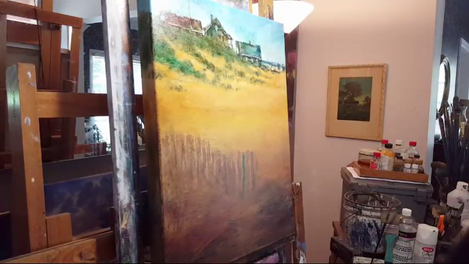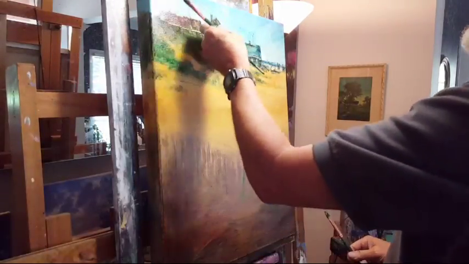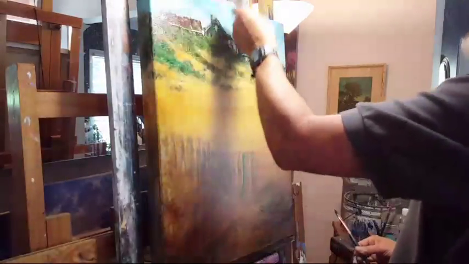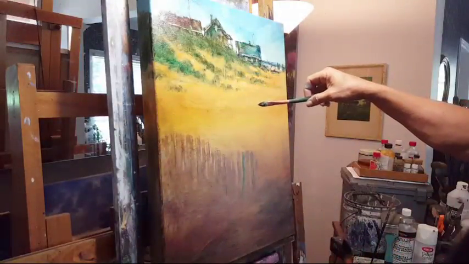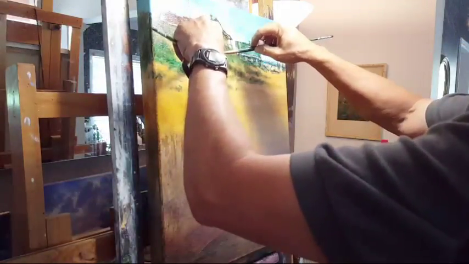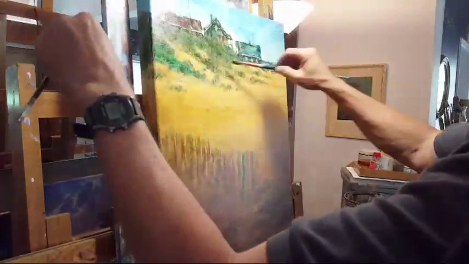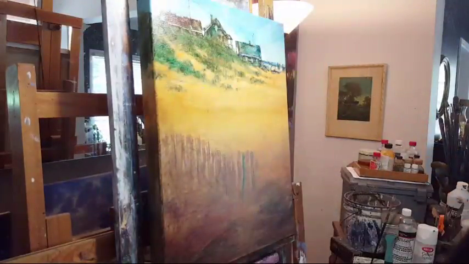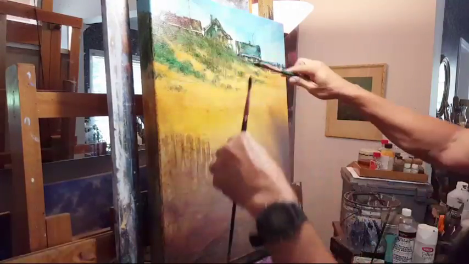Looking at that now, is it too uniform? Is it too, again, soldiers in a row? Is it too even? Yeah, it is. So if I just simply diminish this clump of sand and turn it into grass. There we go. Much better. Yeah, I still like that little bit up there, but now it's not even. Okay?